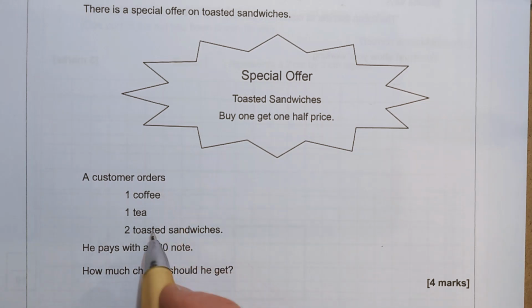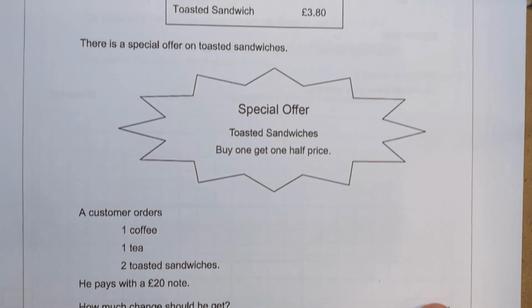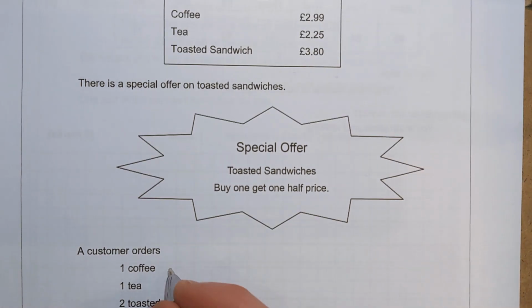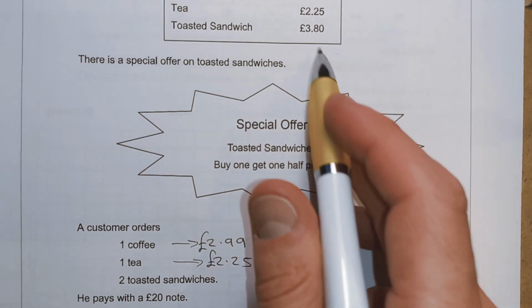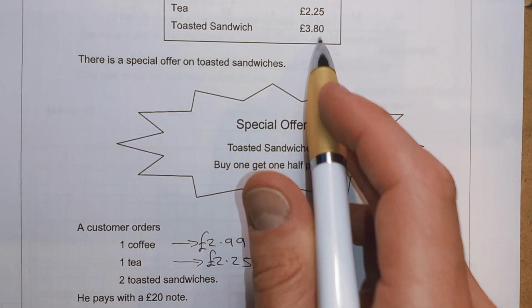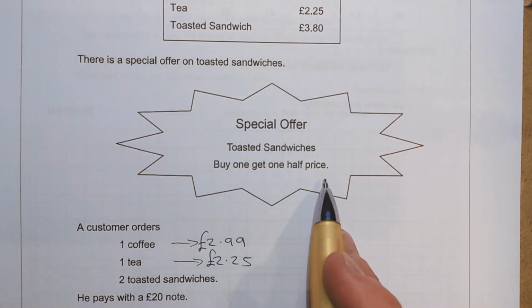Okay, well, let's work out what each of these things are going to cost. So 1 coffee, that was £2.99. 1 tea, that's £2.25. Let's put the pound sign in. 2 toasted sandwiches. Well, they're £3.80 each, but remember, buy one, get one half price.